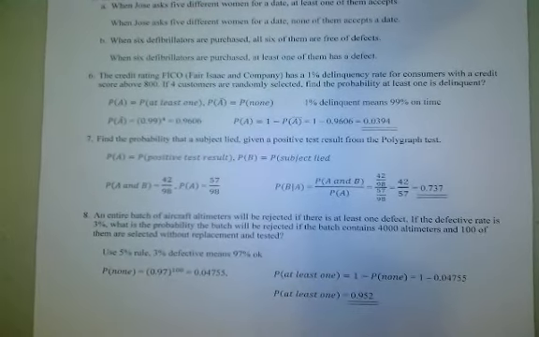And then our last example, an entire batch of aircraft altimeters will be rejected if there is at least one defect. If the defective rate is 3%, what is the probability the batch will be rejected if the batch contains 4,000 altimeters and 100 of them are selected without replacement and tested?